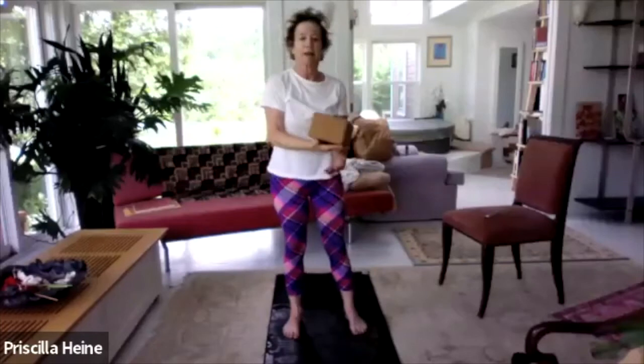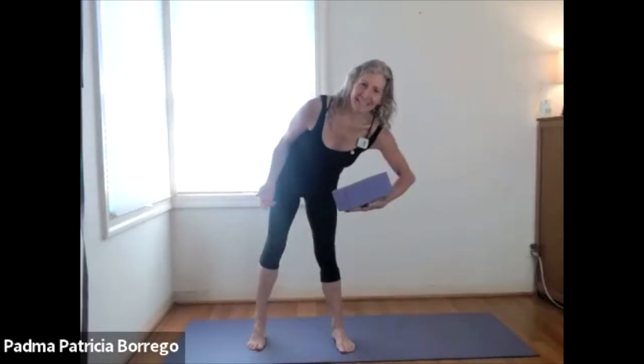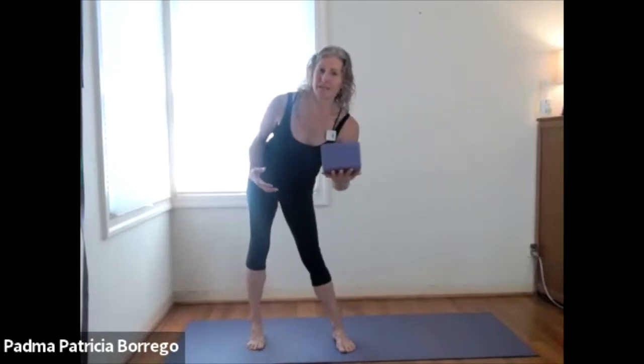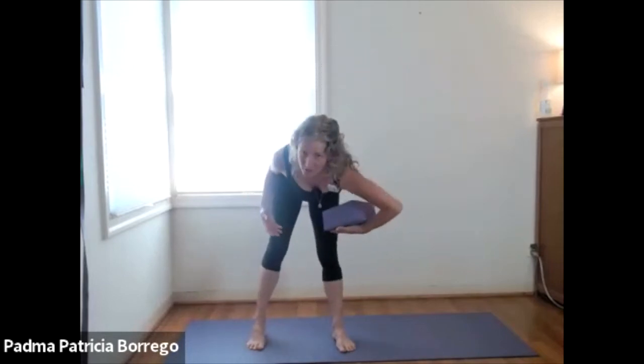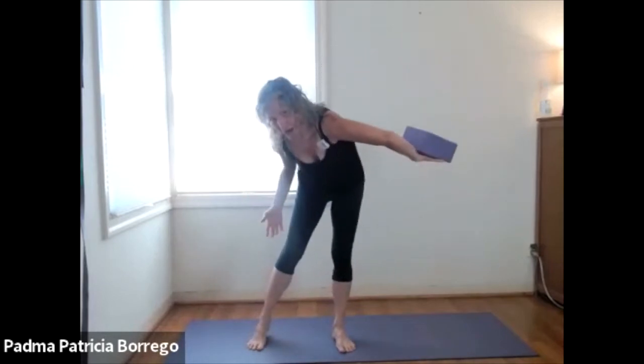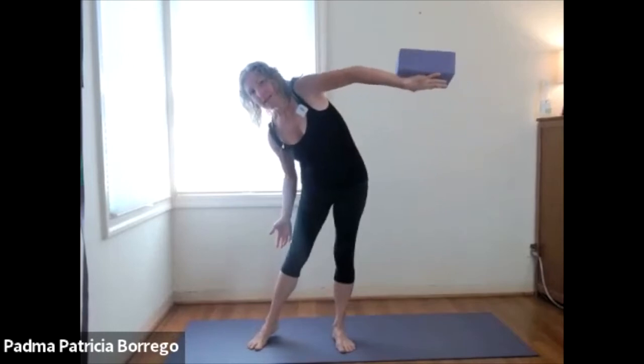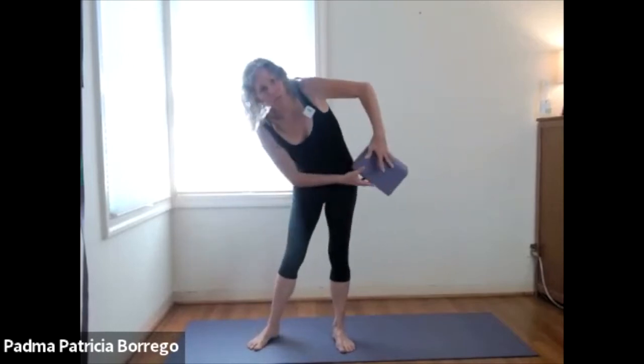Okay. Other side. This side is much more challenging for me, so find your rhythm. Going in, right? So actually, let's start up, right? So we get that nice opening across the front chest. And you'll feel the shoulder blade pulls in towards the spine. And then as we bring the block in, bend the arm, internally rotate, shoulder blade goes wide. And then I'm going up.